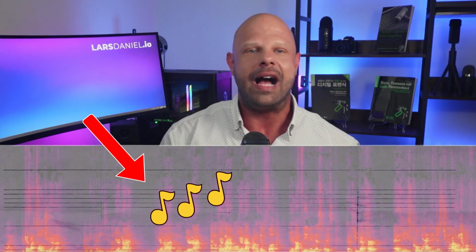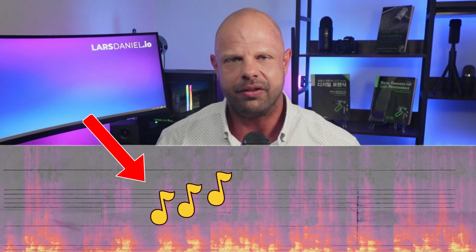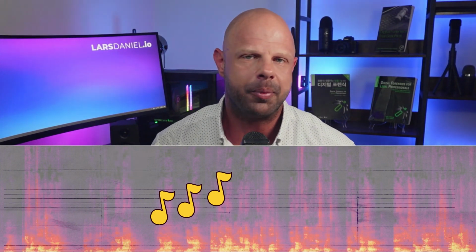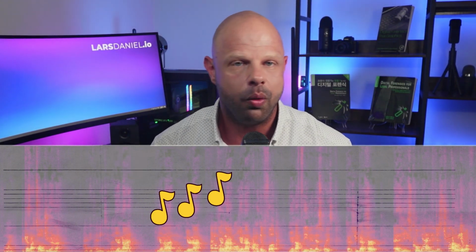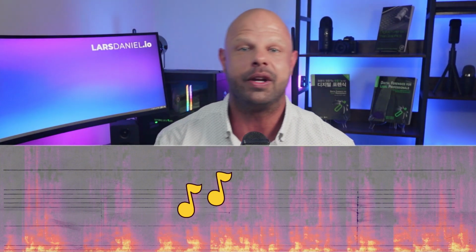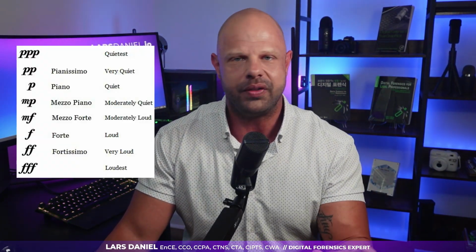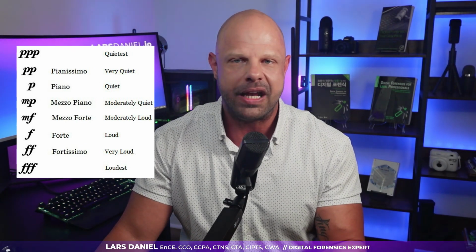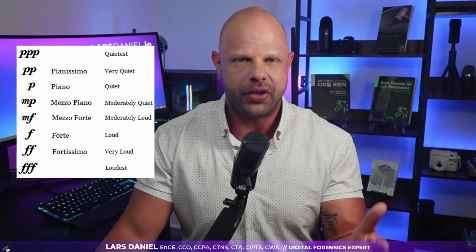The frequency axis, or the y-axis on a musical score, that vertical position of a note indicates its pitch, with higher notes placed higher on the staff. Similarly, the vertical axis on a spectrogram represents different frequencies, with lower frequencies at the bottom and higher frequencies at the top. Well, we have a third dimension when we're talking about a spectrogram analysis, and that is the same as in music, where you have dynamics or loudness of a note, where it's indicated by symbols like a P for piano or soft, or F for forte or loud.